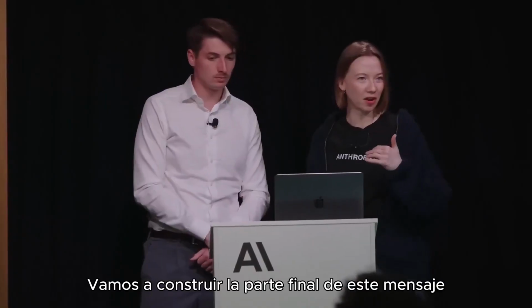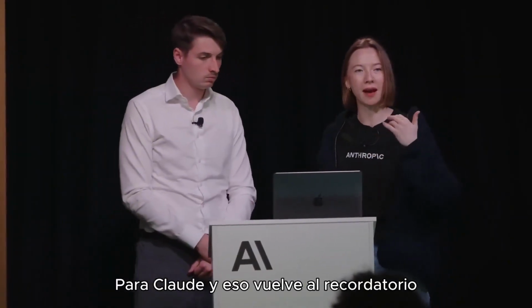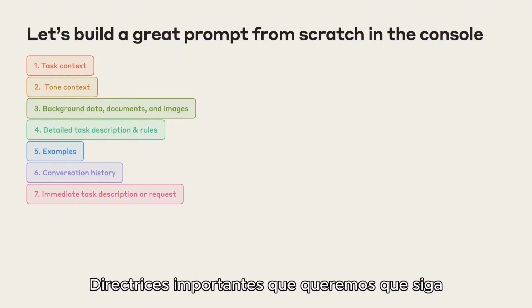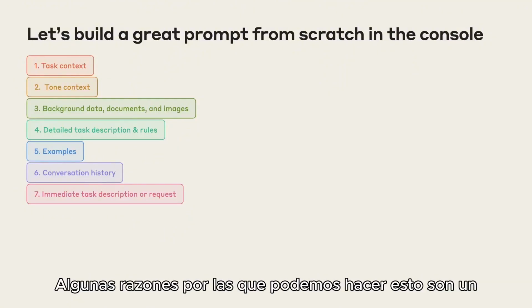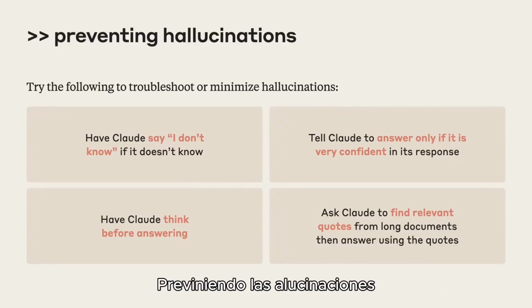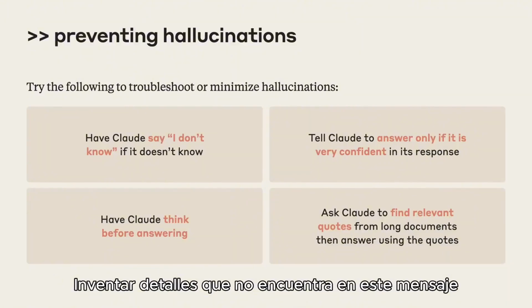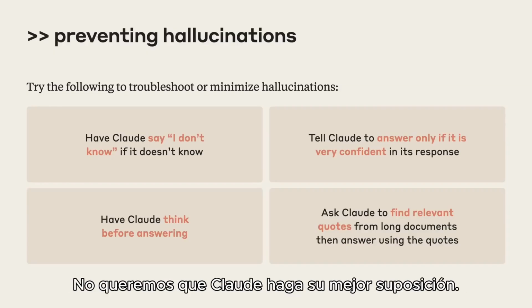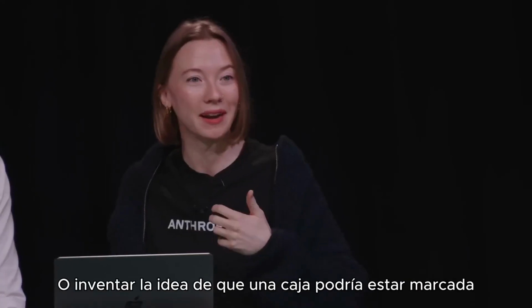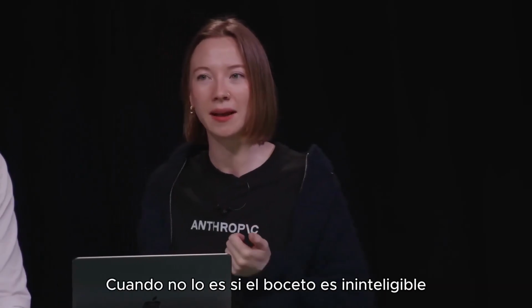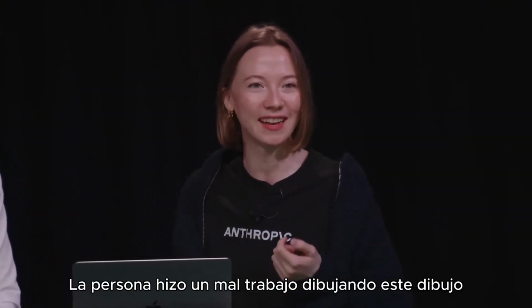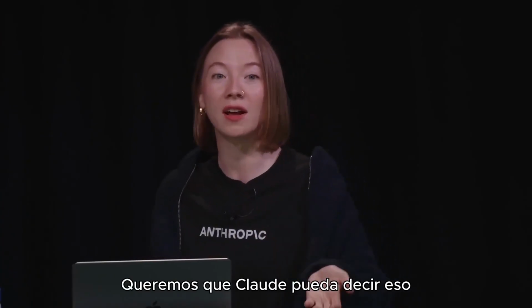So now we're going to build out the final part of this prompt for Claude, and that's coming back to the reminder of what the immediate task is and giving Claude a reminder about any important guidelines that we want it to follow. Some reasons that we may do this are, A, preventing hallucinations. So we want Claude to not invent details that it's not finding in this prompt, or not finding in the data. If Claude can't tell which form is checked, we don't want Claude to take its best guess or invent the idea that a box might be checked when it's not. If the sketch is unintelligible, the person did a really bad job drawing this drawing, and even a human would not be able to figure it out, we want Claude to be able to say that.